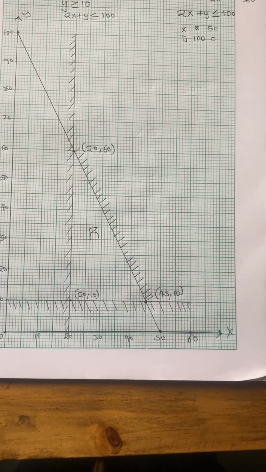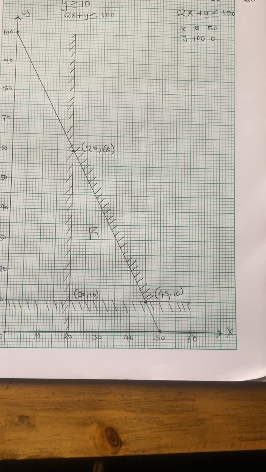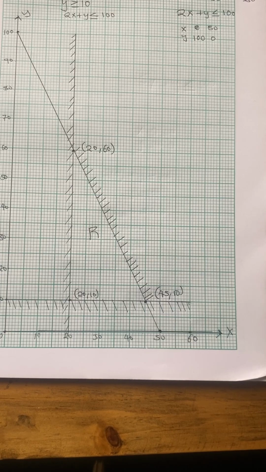Okay. So those are the 3 points that are going to be useful as we try to answer the question that follows.